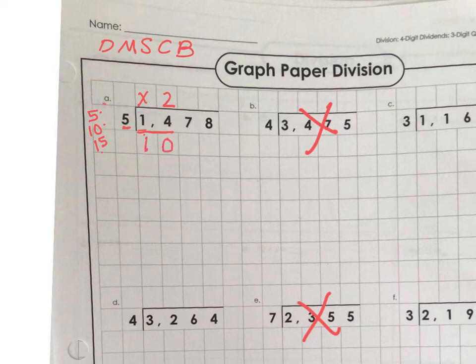And I like these squares. Do you see how there's the squares on here that you're going to put your numbers in? Make sure you use those boxes to keep all your numbers straight. I subtract. 4 take away 0 is 4. 1 take away 1 is nothing. And then I say, is there anything else I check? Is there a number to bring down? Yes, there is. Bring down my 7. And I'm ready to start over again.